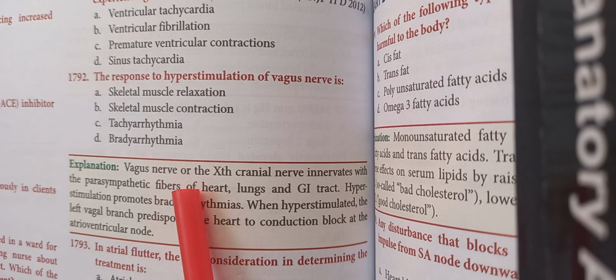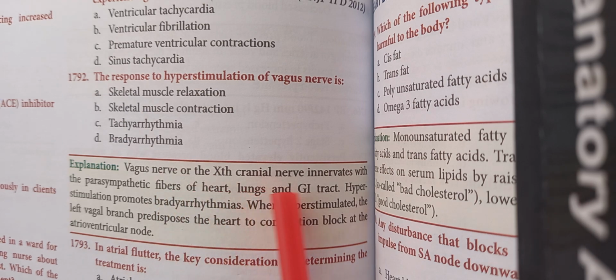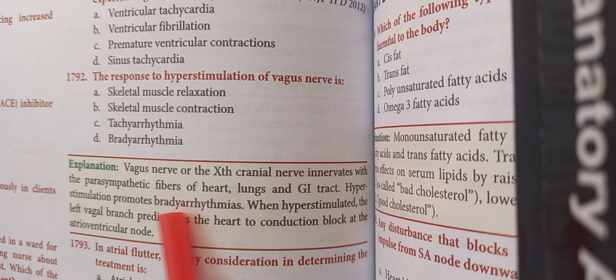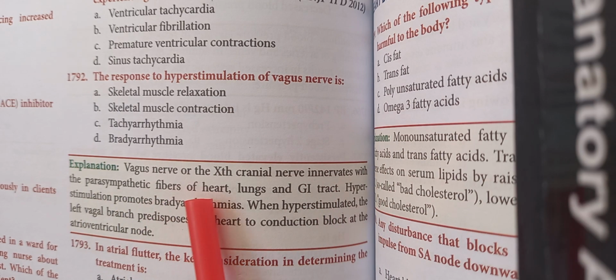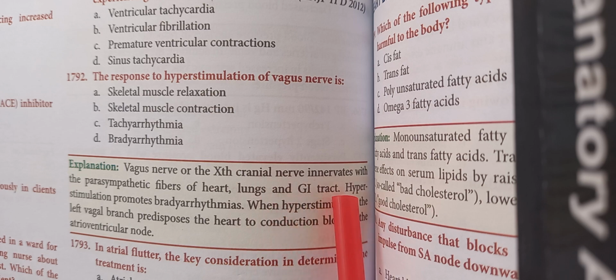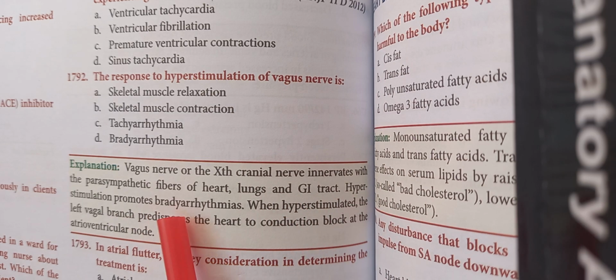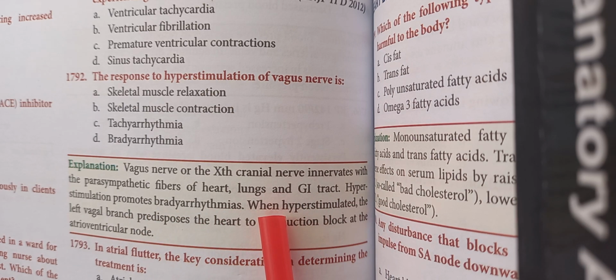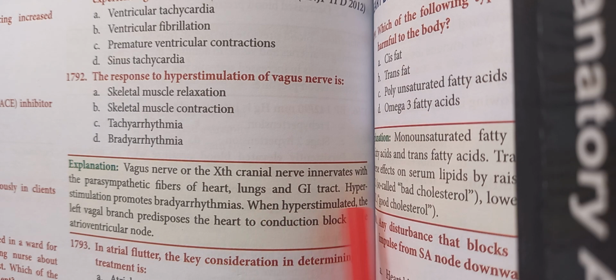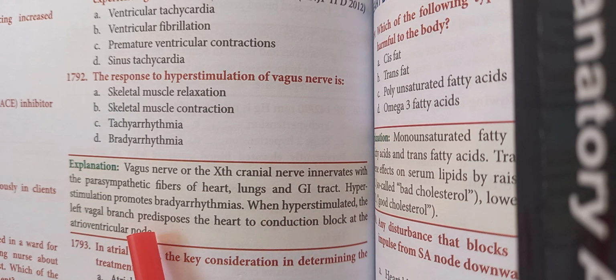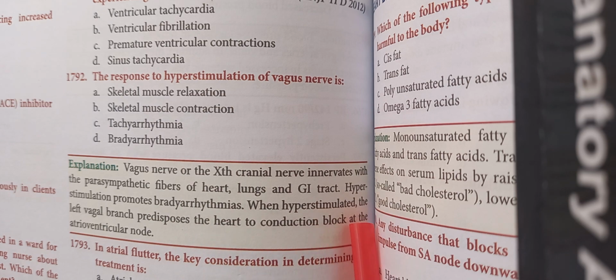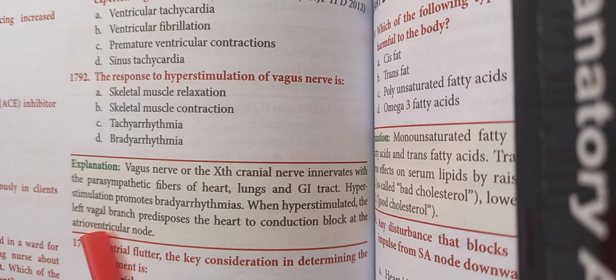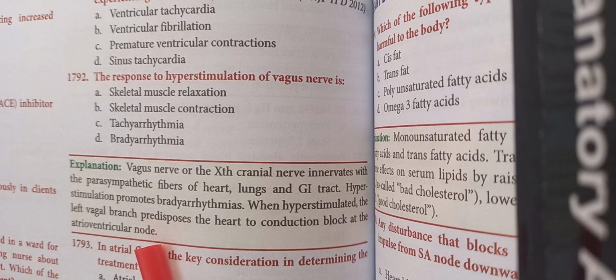Vagus nerve or the 10th cranial nerve innervates with the parasympathetic fibers of heart, lungs and GI tract. Hyperstimulation promotes bradyarrhythmias. When hyperstimulated, the left vagal branch predisposes the heart to conduction block at the atrioventricular node.